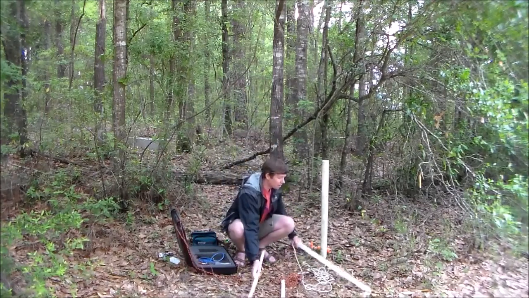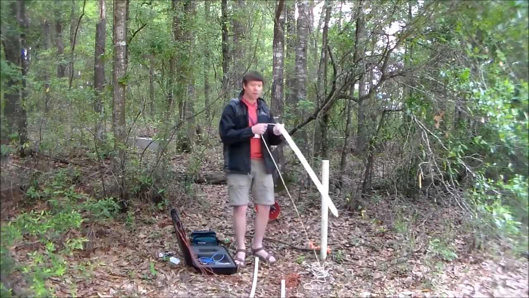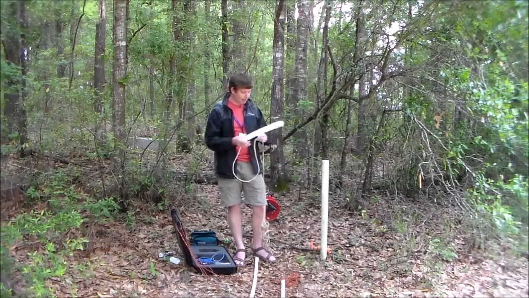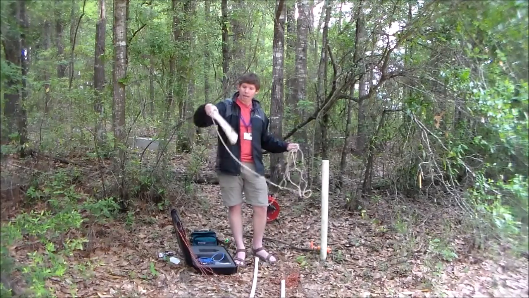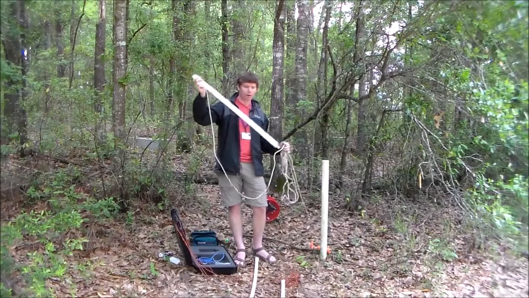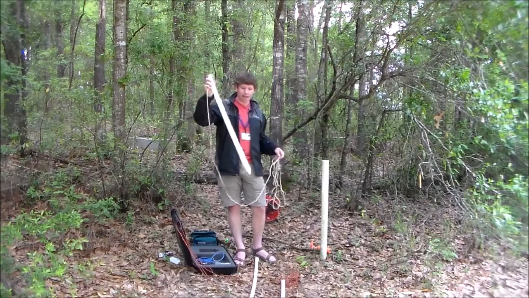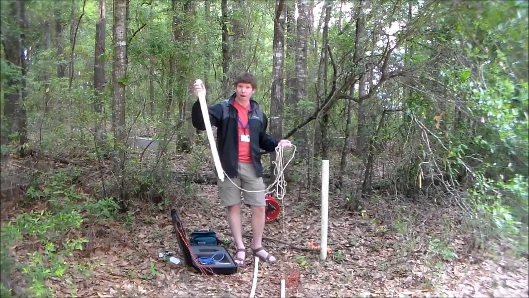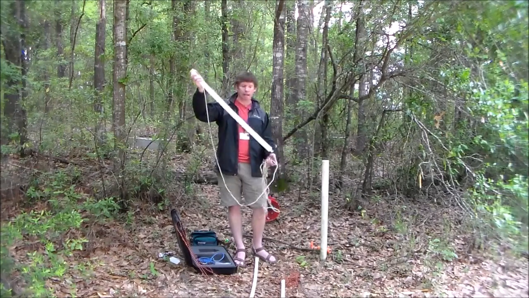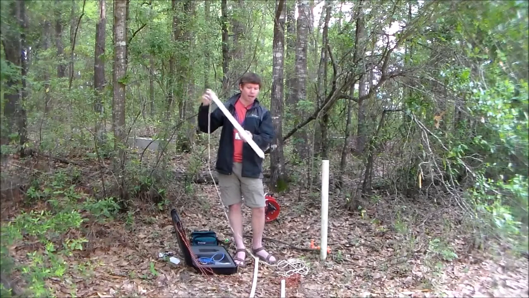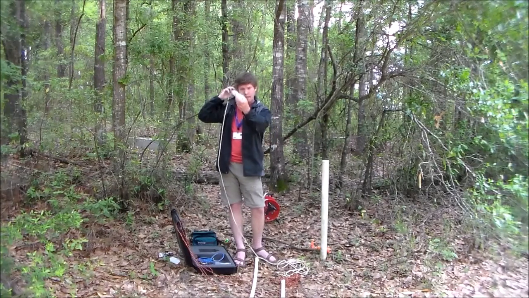Now, I want to mention there's another technique that we can use. We're not going to do it today. But you can use, and I've talked about this before when we were installing the well, what's called a baler. And a baler bales water, okay? It's basically like a bucket, but it's got a ball inside of here and an opening in the bottom.